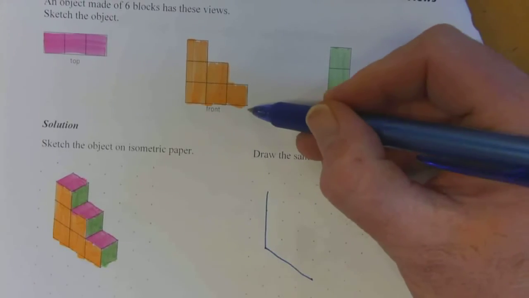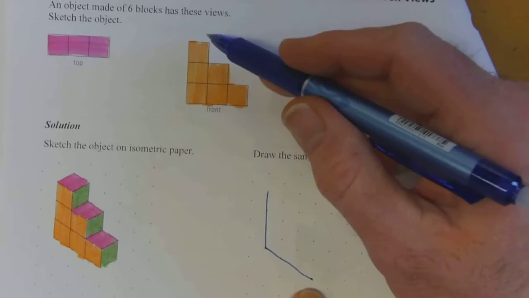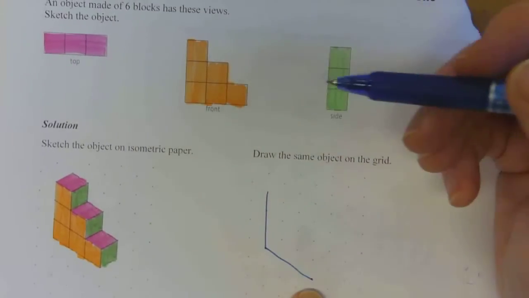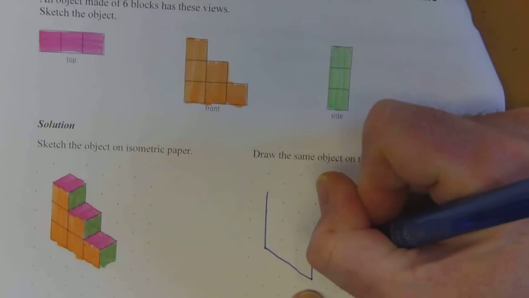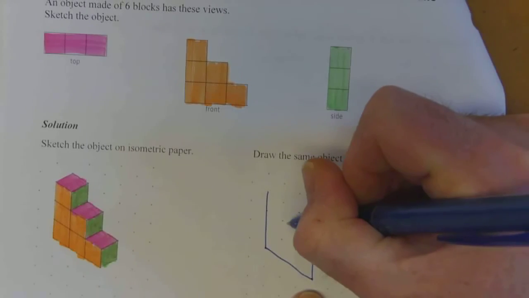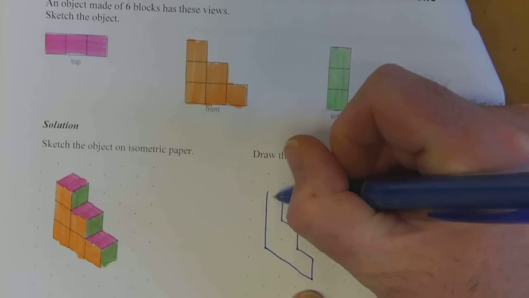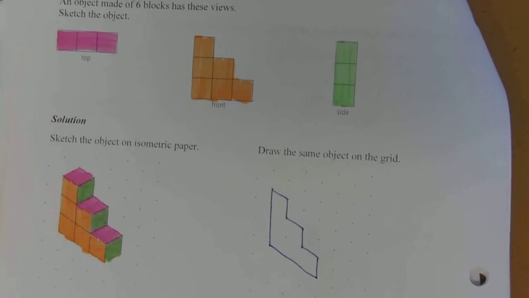Now, I'm at this point here and here. I need to go up, and then it's just zigzagging all the way up to the top corner. But I start with an upward motion, so I go up, and then I go over. Up, and over, up, and over. So that there is my front face.